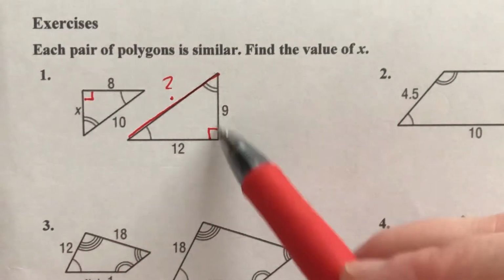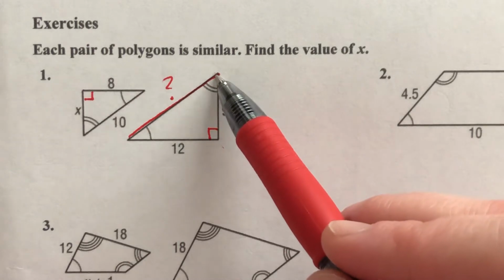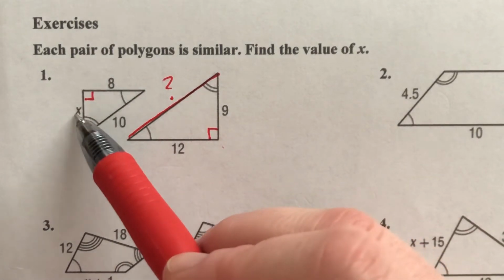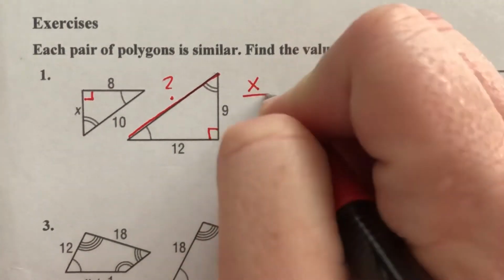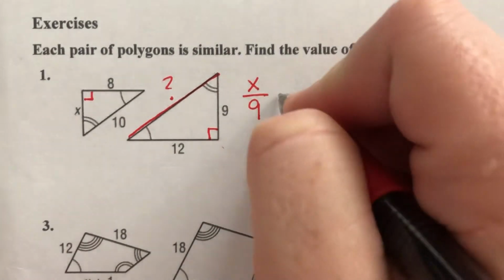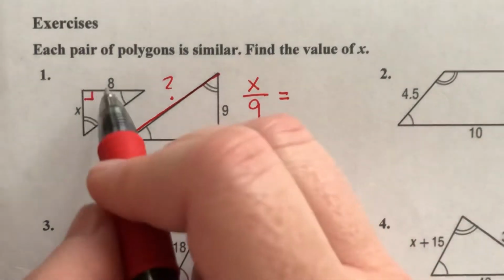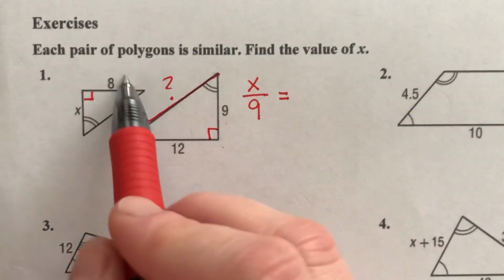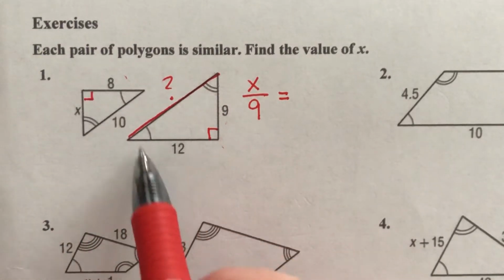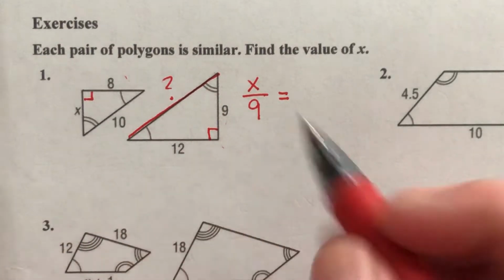So here's this shortest side, 90-degree to double. So this length is x compared to this length, which is 9. So I'm going to write x over 9. That should be the same ratio, this side to this corresponding side, should be the same ratio as this leg to this corresponding leg. So 8 to 12.